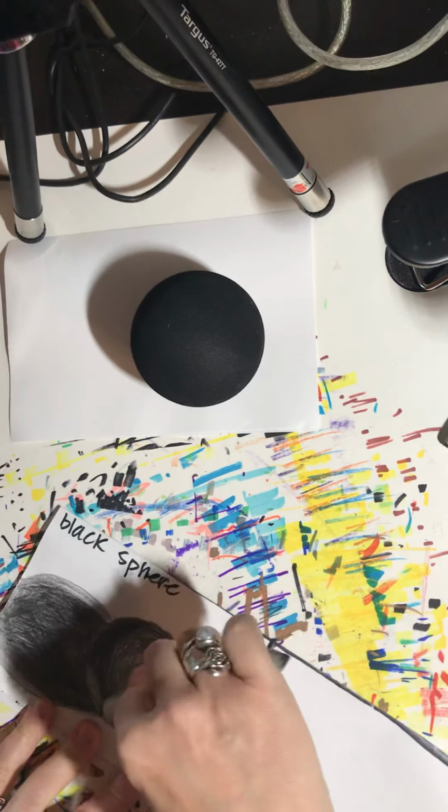All right. So here is my sphere, and it's black. Even though the color of my object changed, the value is still the same. Are we ready for the next one?